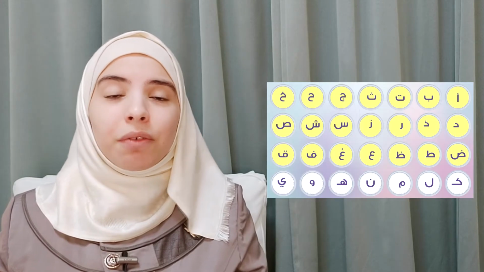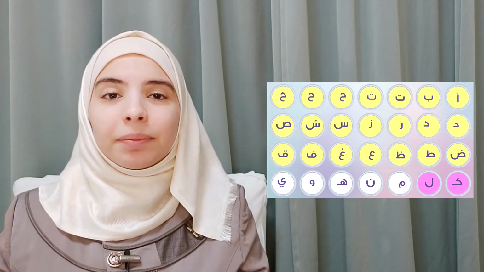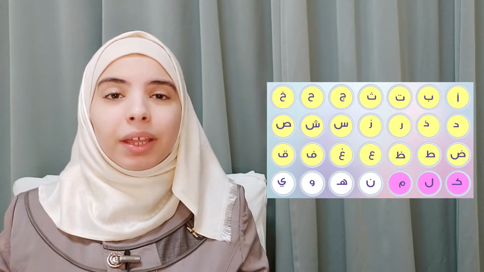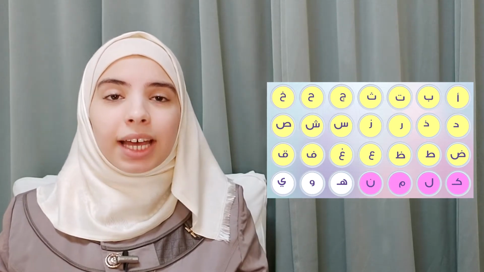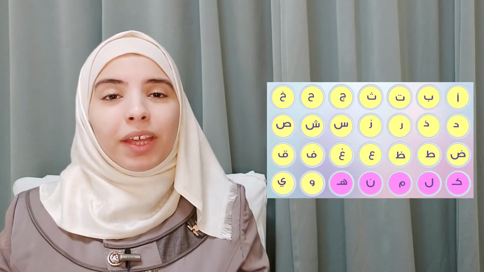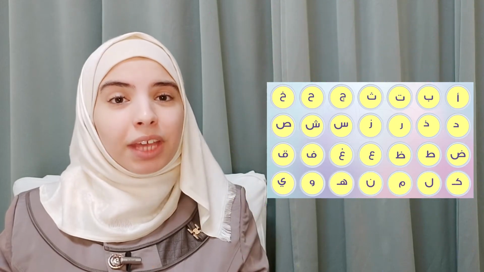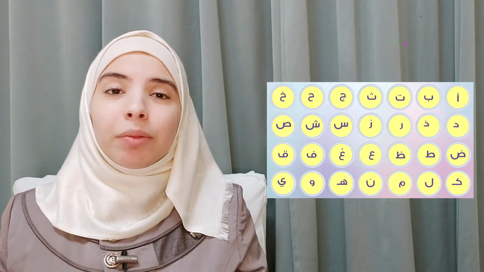This is Tuqa from Arabic with Tuqa, and today we're going to learn the last letters of the alphabet: Kaf, Lam, Mim, Noon, and Ha. We've already studied Waw and Ya, so by the end of this lesson you will be familiar with the 28 letters of the alphabet and you will be able to read most Arabic words. Let's do it!